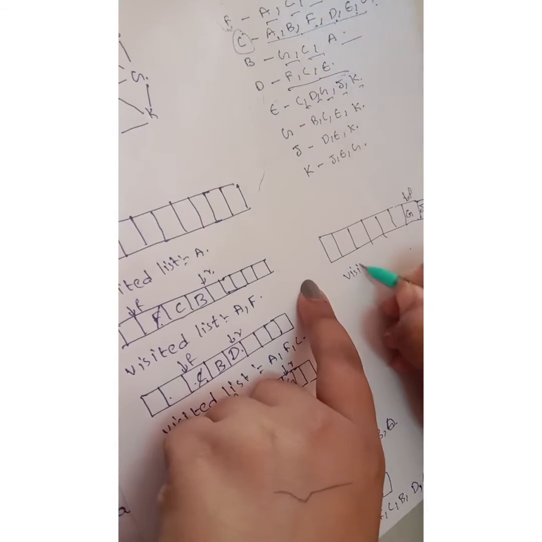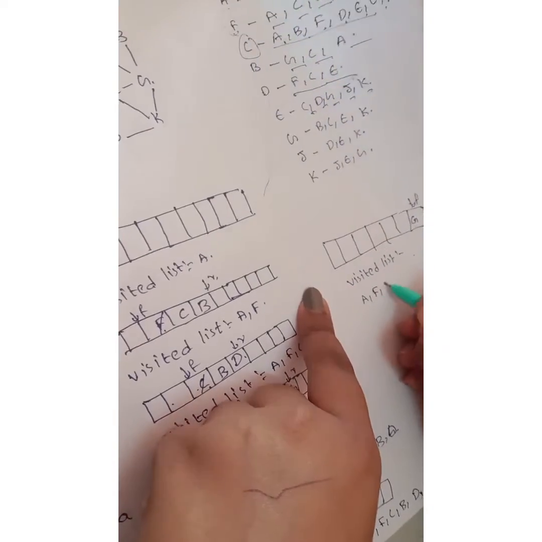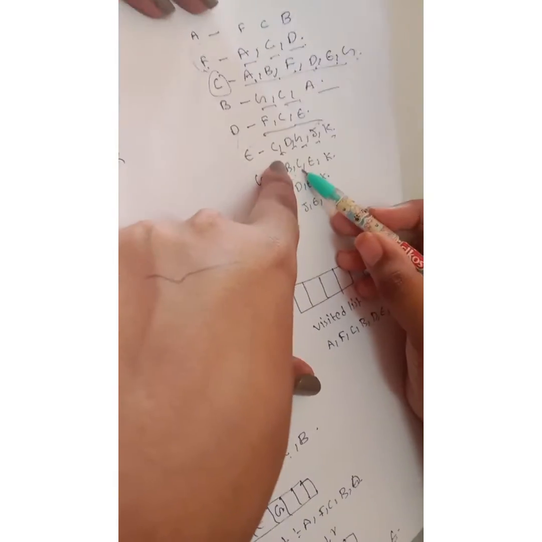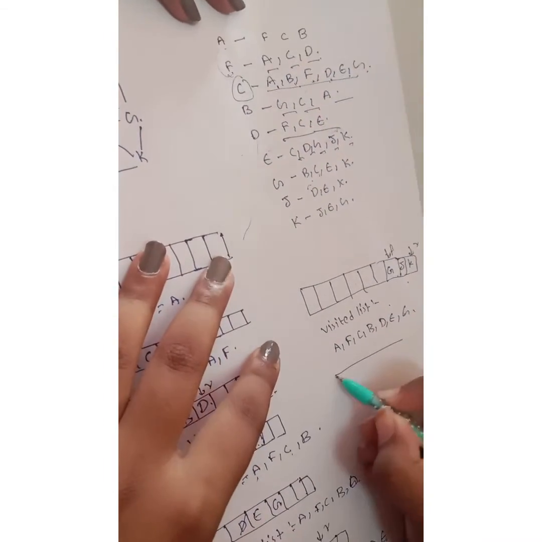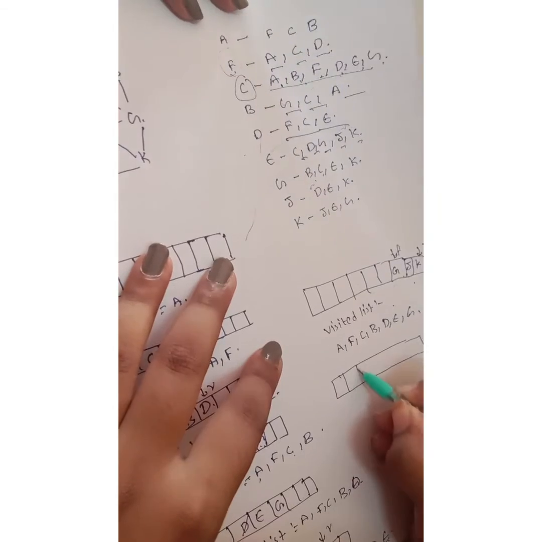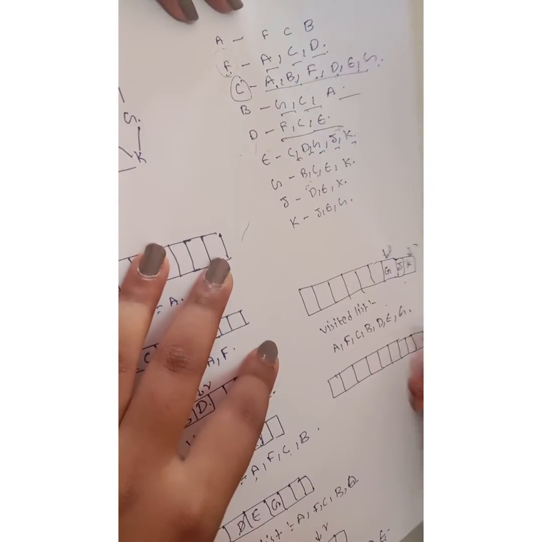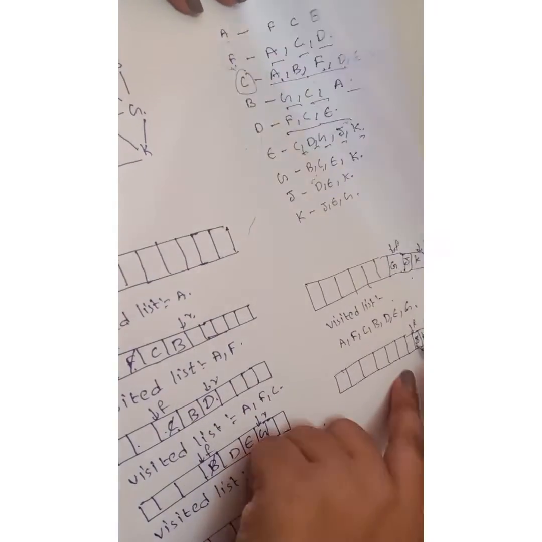So now the visited list becomes A, F, C, B, D, E, G. Now for G we can see B, C, E, K. B, C are already in the visited list and E is also in the visited list, K is in the queue. So now the queue is J, K. J is the front element. So J will come out.